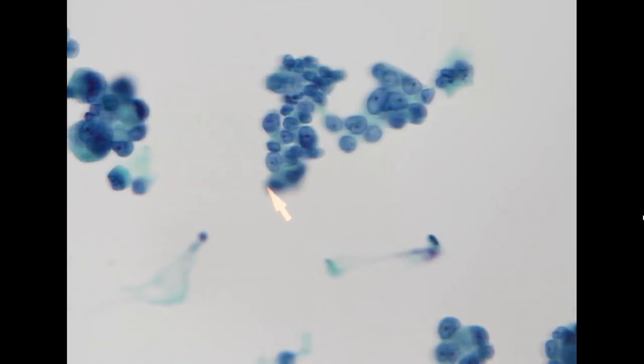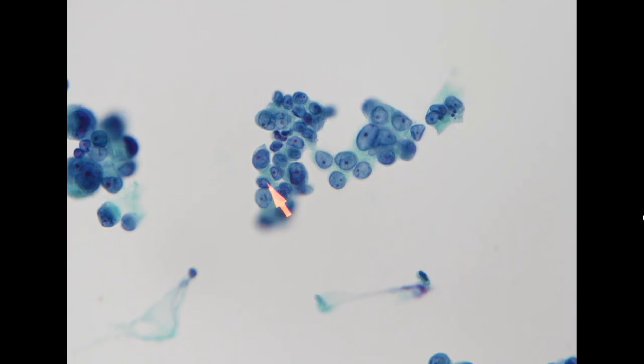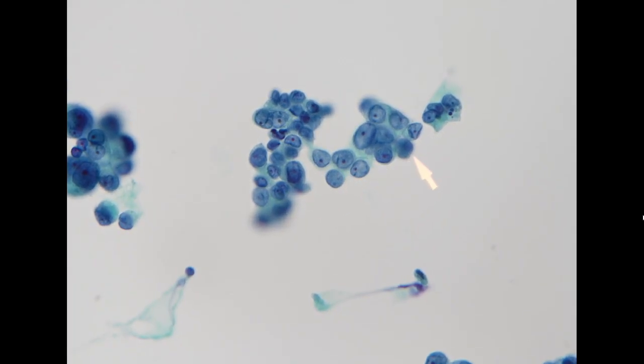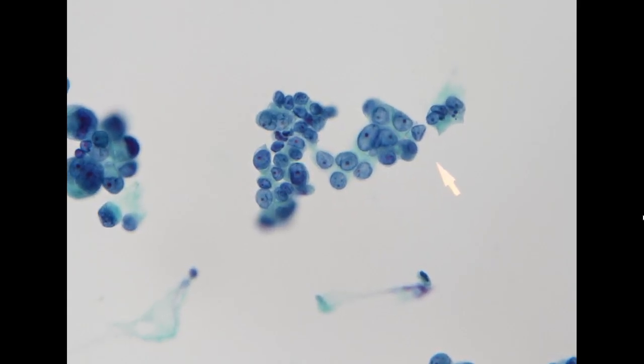So what we do here, whenever we see these specimens, is we would have a cell block preparation. And because this is the very first specimen, we will check if the tumor cells are positive for TTF1, which suggests that it is coming from the lung. This is lung primary.